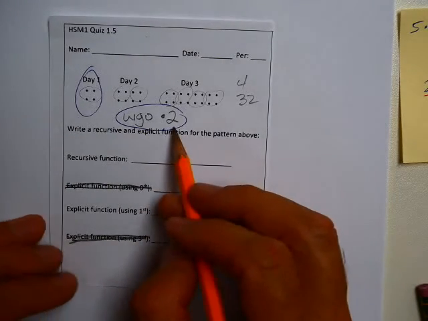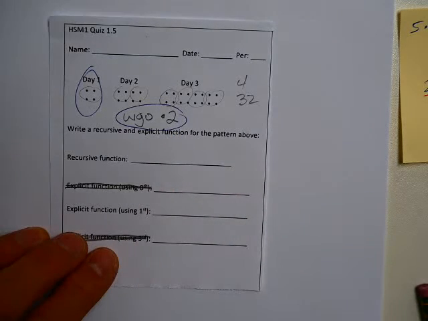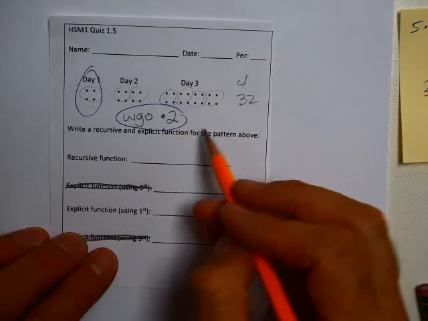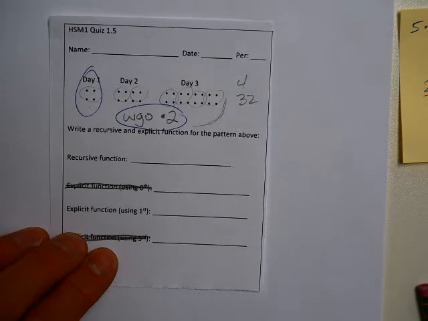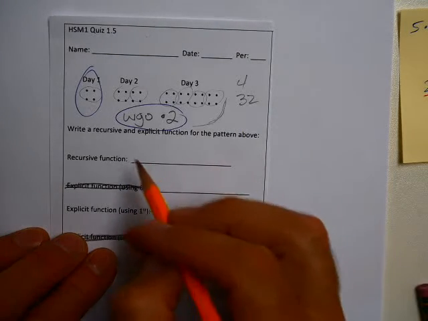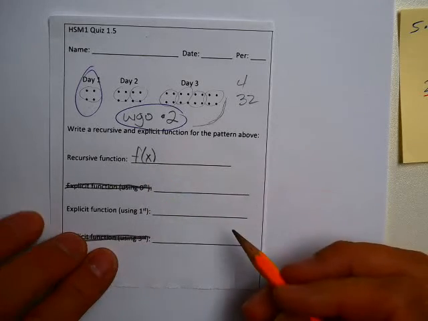Now this is a little different than the last one. The last one we were adding or subtracting. This one's multiplying, so this is geometric. If we were to graph this, it would actually make a curve that kind of looks like this. So the recursive function works exactly like the last quiz.